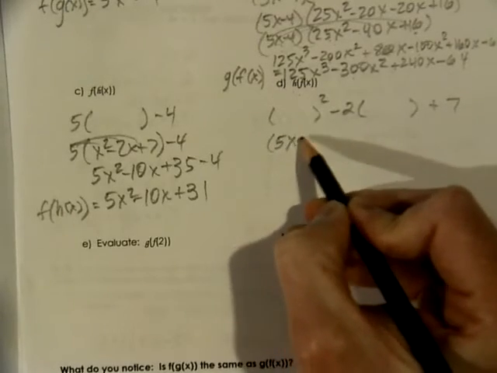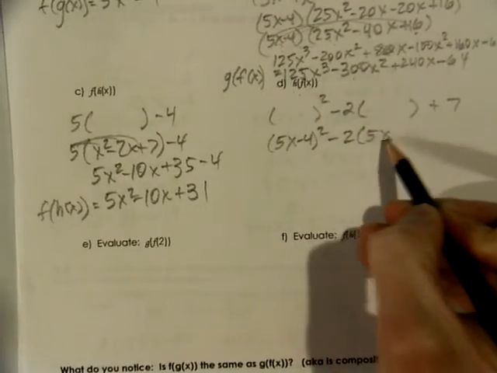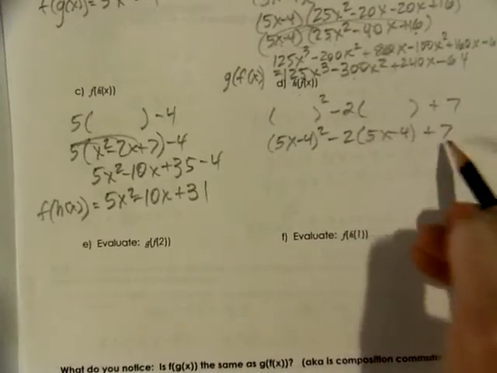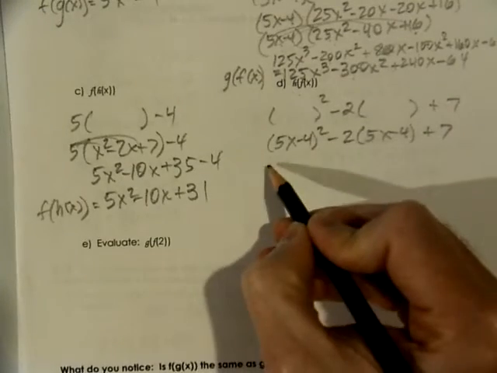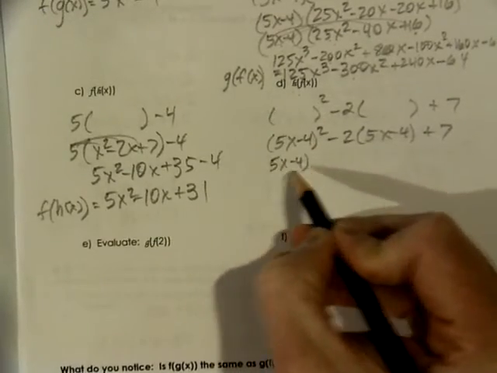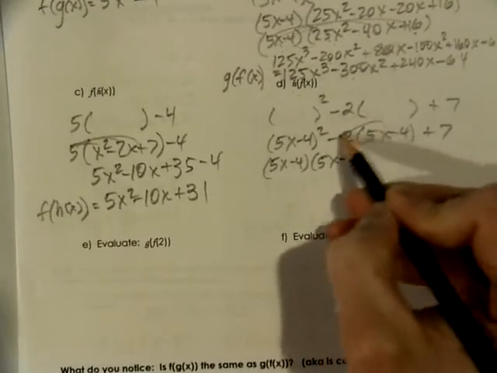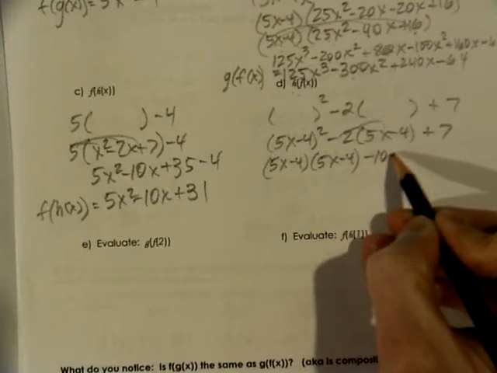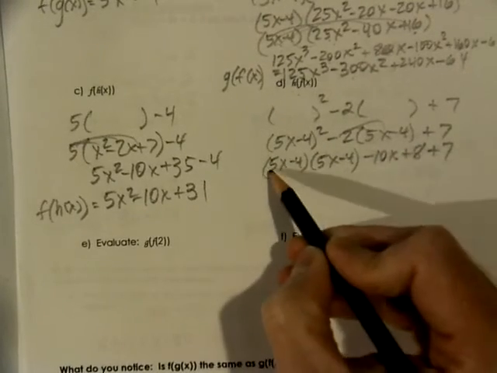So we have 5x minus 4 that's being squared, minus 2 times 5x minus 4, plus 7. So we're going to square this, which means write it twice. Distribute this through to get negative 10x plus 8. Then your 7 at the end.